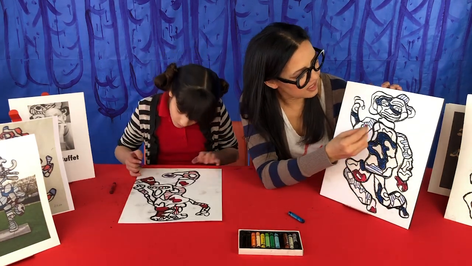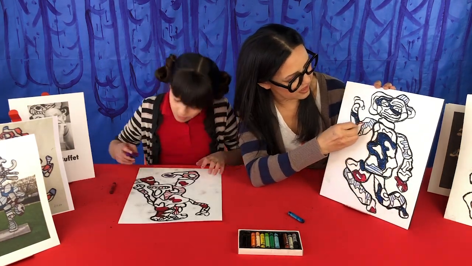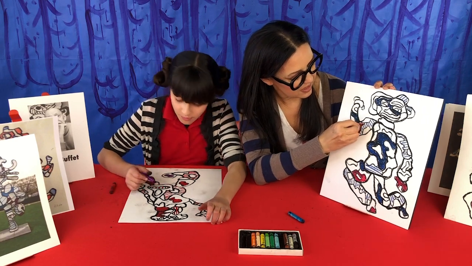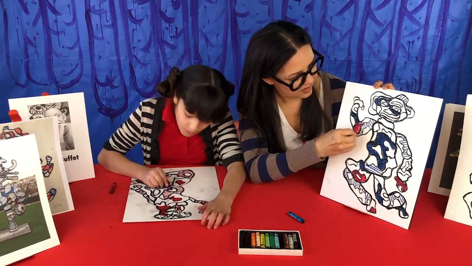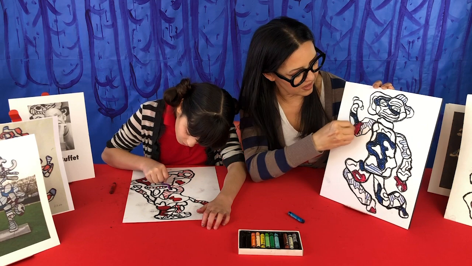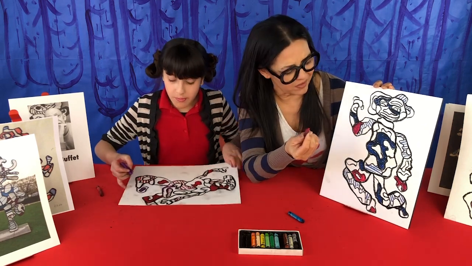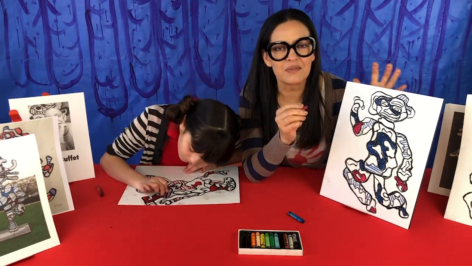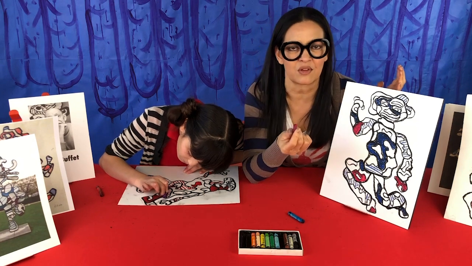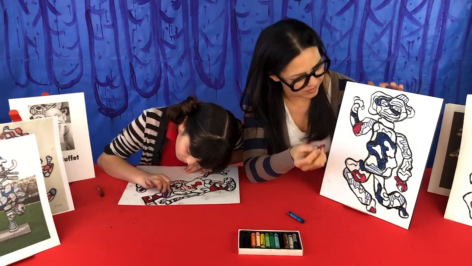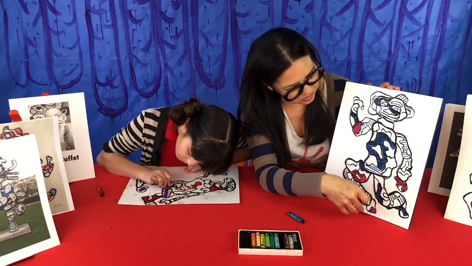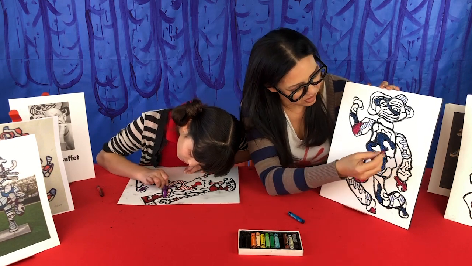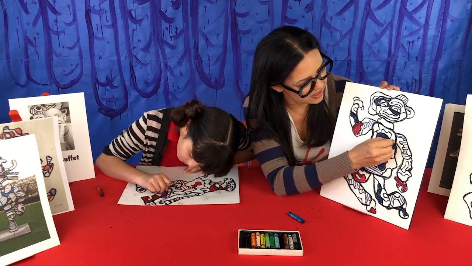You know what? I think I'll do this area right here. Now remember, you want to stay in the lines, but you don't have to be perfect. The only thing I really want to see everybody do is try not to have tons of black fingerprints all over them. So 1, 2, 3, 4. Give me 2 more. How about one right here?